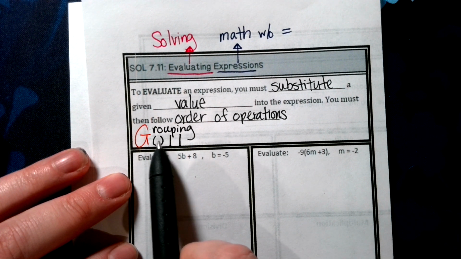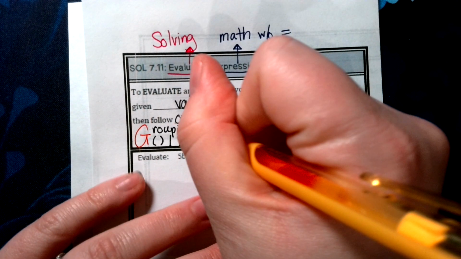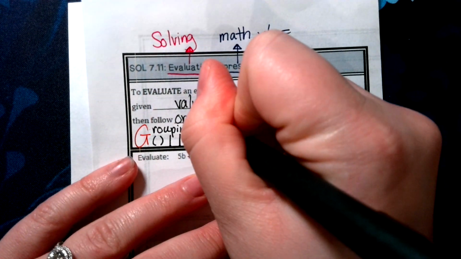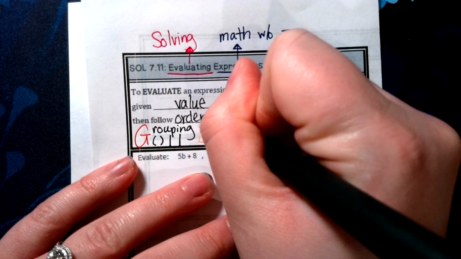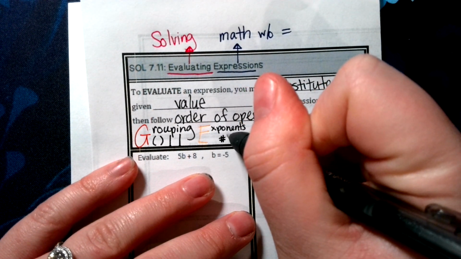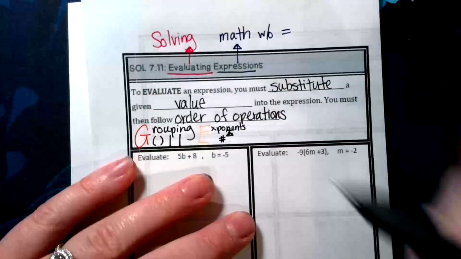You will see parentheses and absolute value. E is for exponents. So that's when I have a number to a power, whatever this exponent is up there. It'll usually be 2 or 3 for you guys.